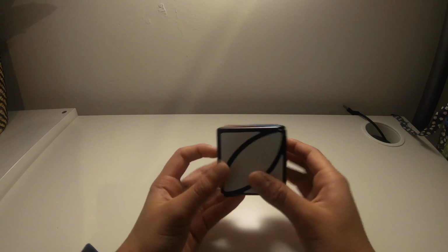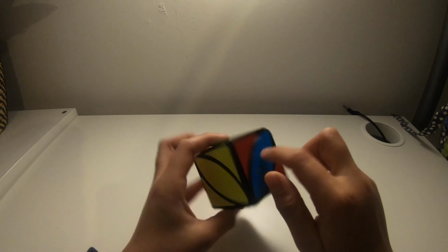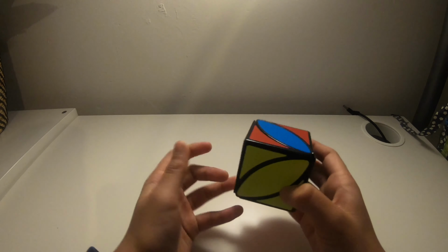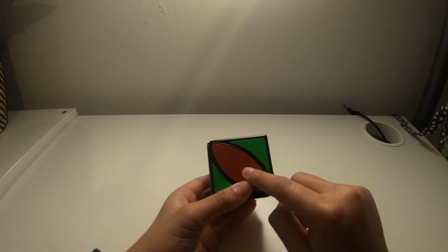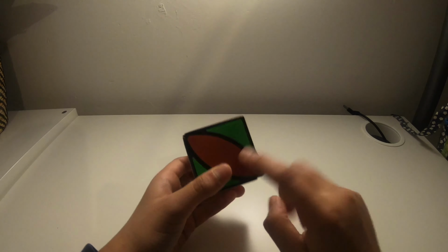So actually the best way I can show you this is an Ivy cube. So let's say we want to cycle around 3 centerpieces. So this one, and this one. Now we want to identify where they go. So this one will go to here, this one will go to here, this one will go to here.